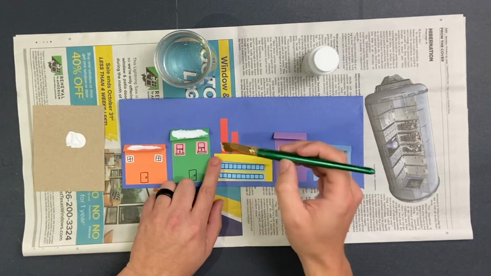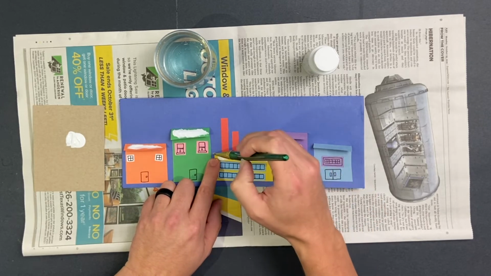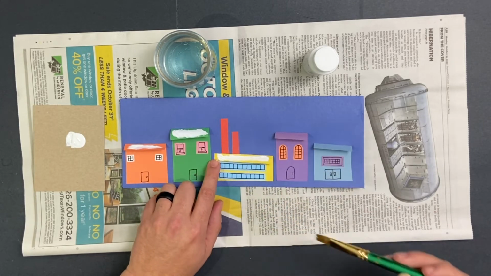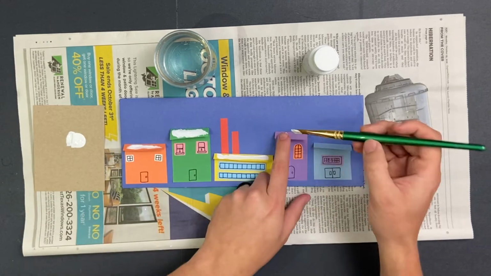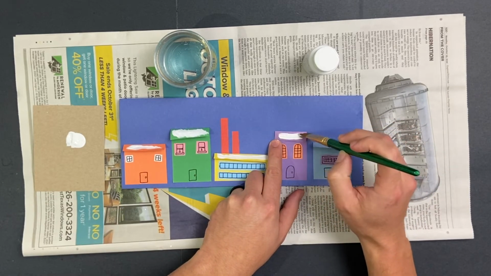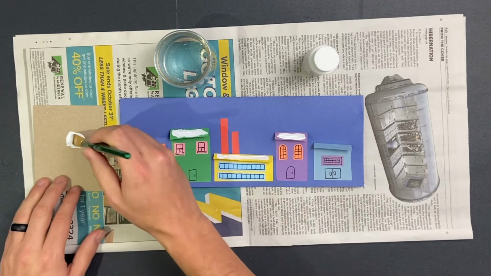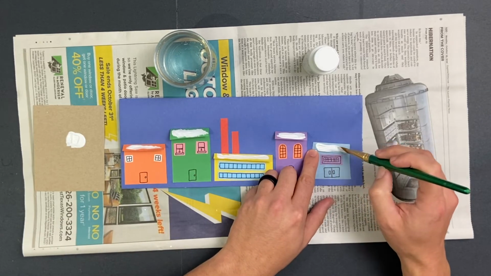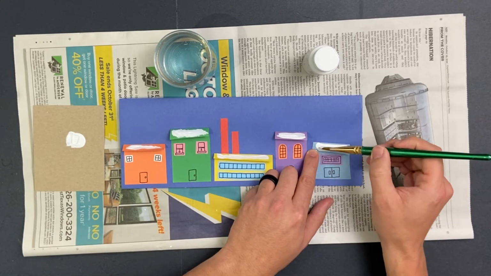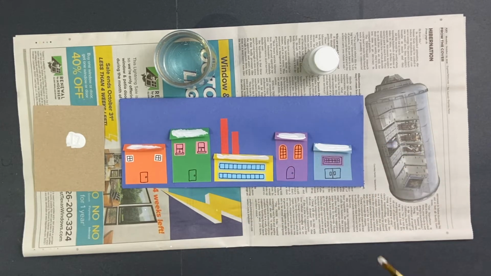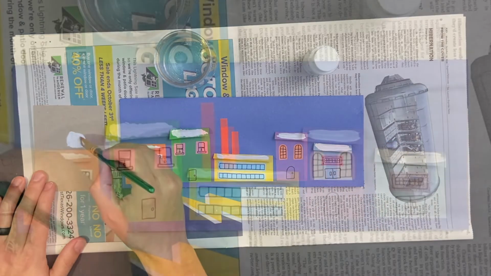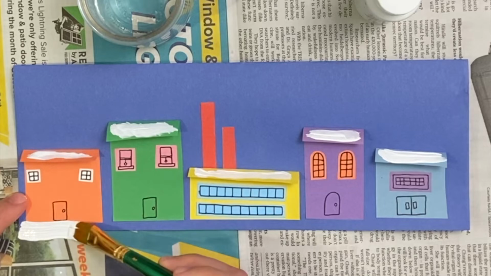It's time to paint, and we're going to start with the roofs. So dip your paintbrush in the white paint, and very carefully I want you to paint kind of a blob shape of white on top of the flaps that we've made for each of our buildings. Be very careful not to get it on top of the main part of the building. We just want to make it look like snow has fallen and is lightly resting on the roofs.